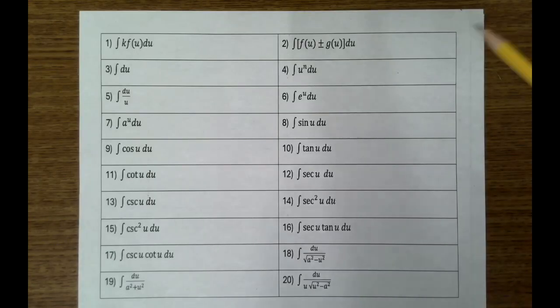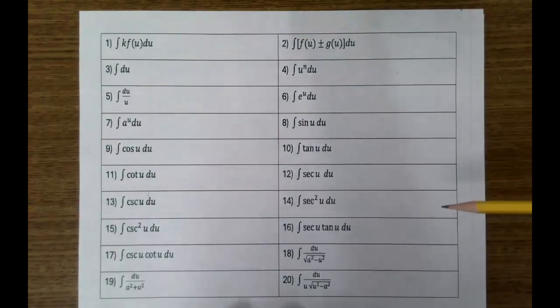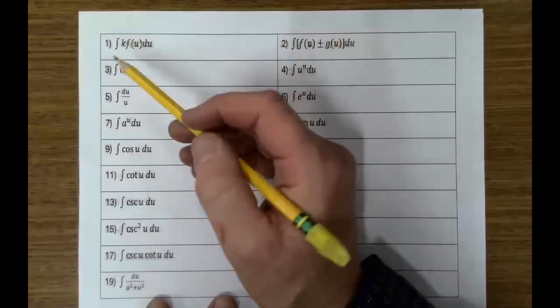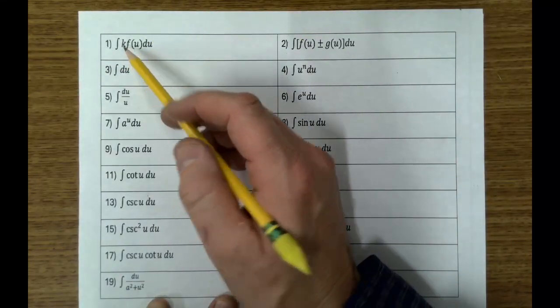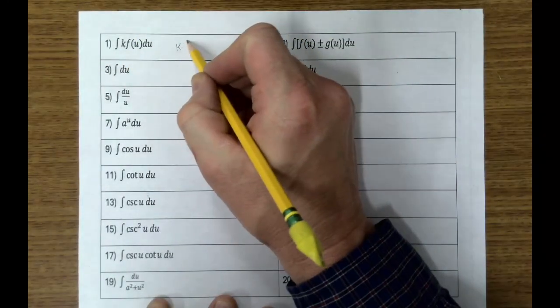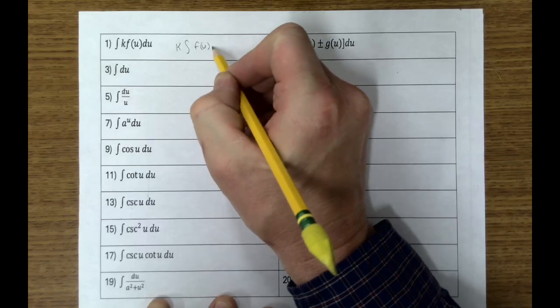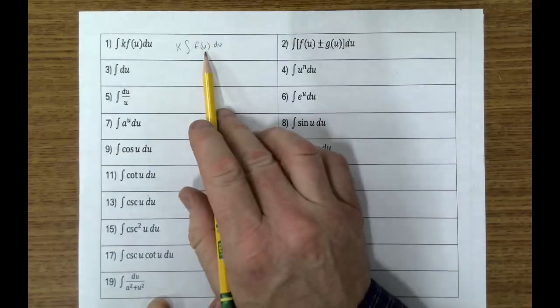Alright, hello everyone. I'm going to go over the integral rules and show you how I remember them. Problem number one, if we integrate a function with a constant, we simply pull that constant out to the front and then just integrate this.